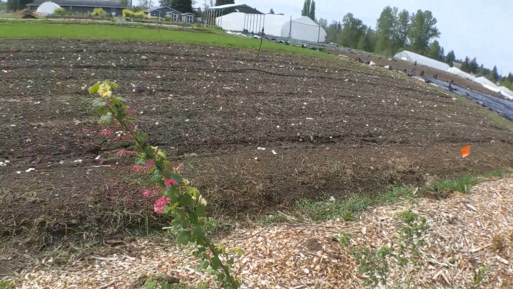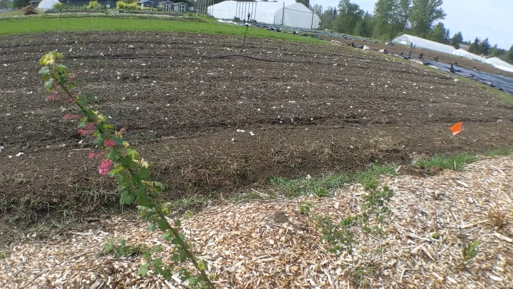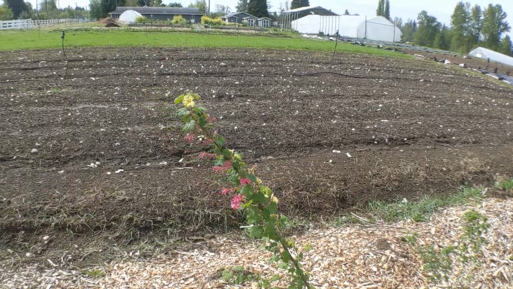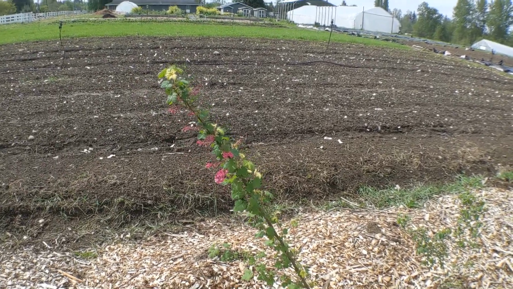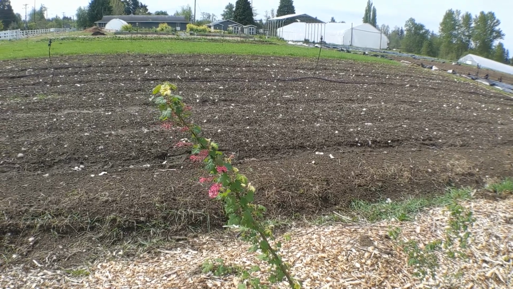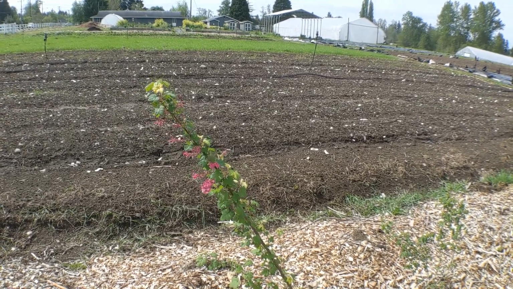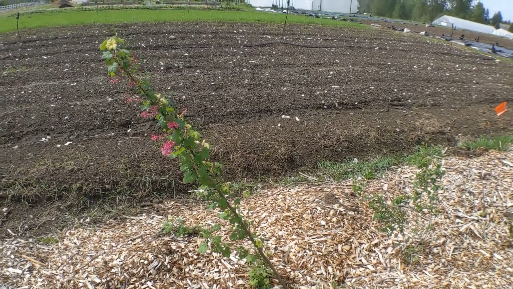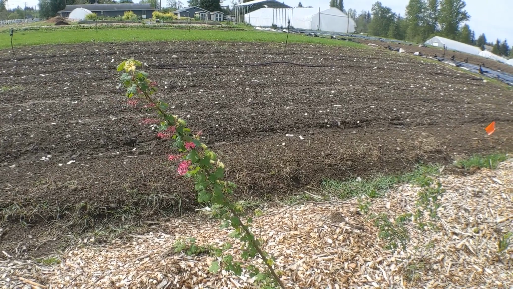So I'm going to be tracking this plant's growth, coming back weekly, and completing my observational journaling form so I can get some quantitative and qualitative data as to how things are growing and changing over time. So let's go ahead and get going.